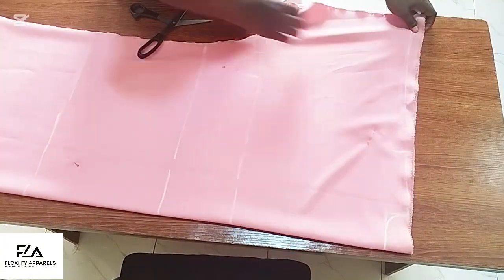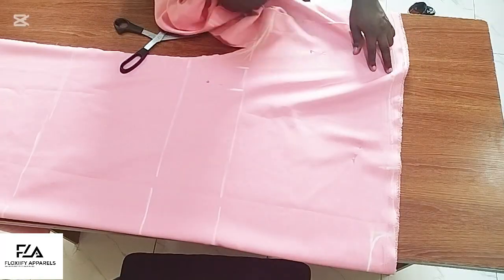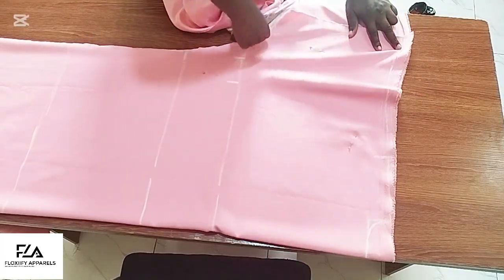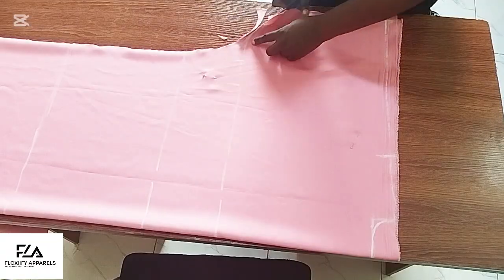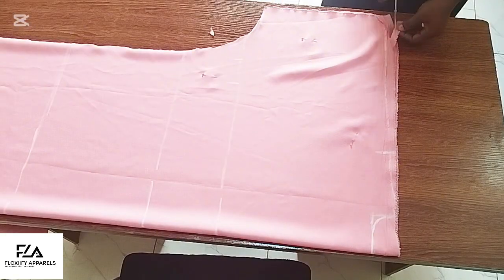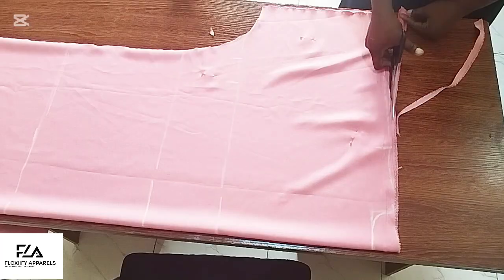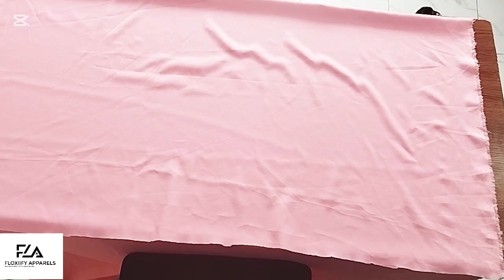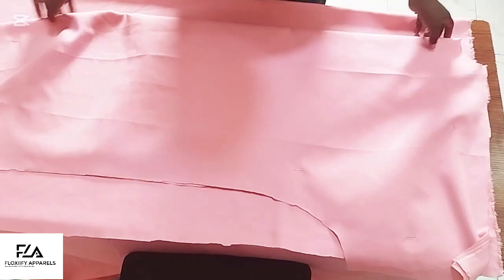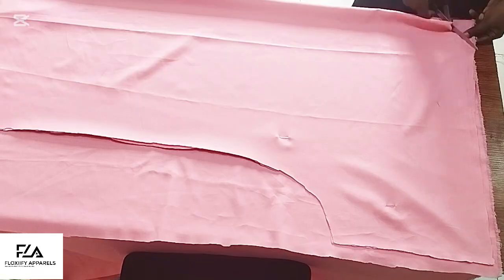Remember, it's a boo dress and it's not a fitted dress, so you need to add your allowance. So when I got to that shoulder area, I did not cut on the actual line. I left like ½ inch to cut on it for my joining allowance. So I went ahead to cut my round neck. So this is my back pattern.